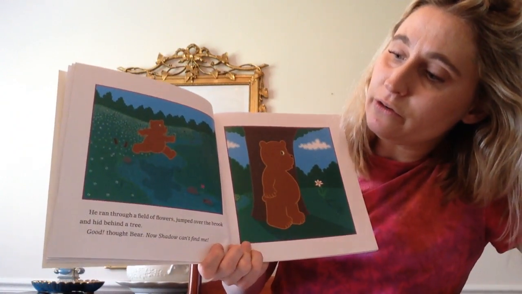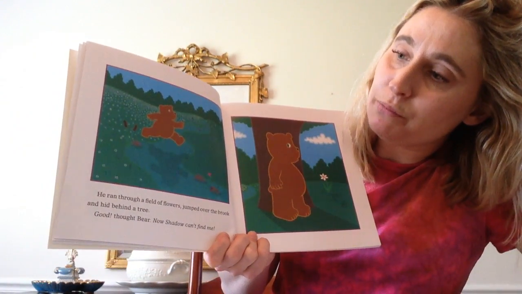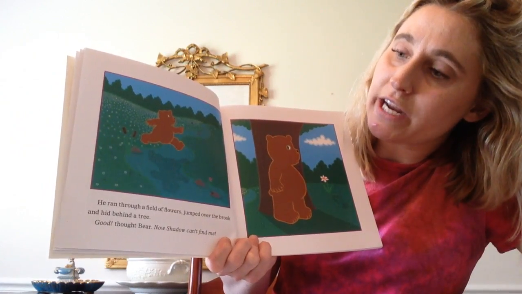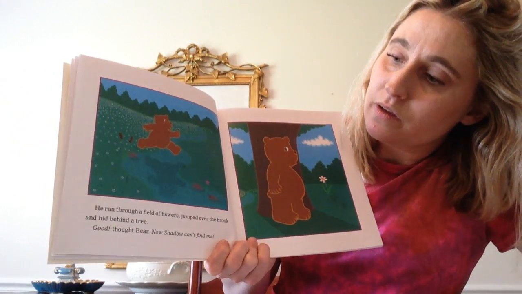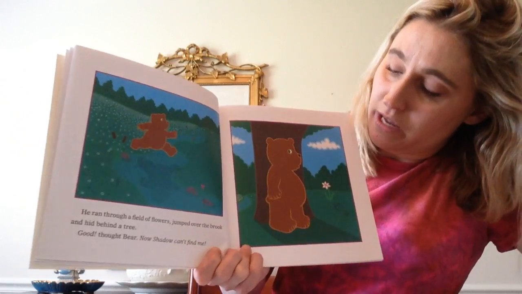He ran through a field of flowers, jumped over the brook, and hid behind a tree. "Good," he thought. "Now Shadow can't find me."